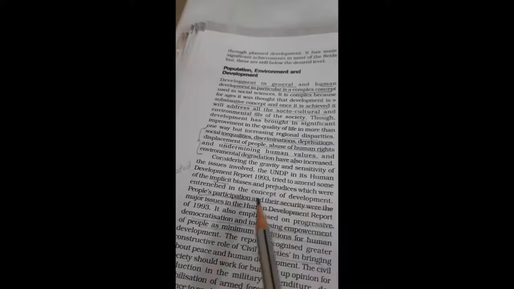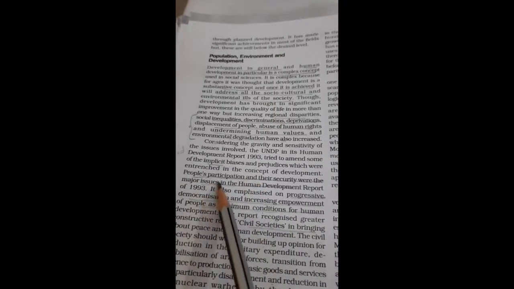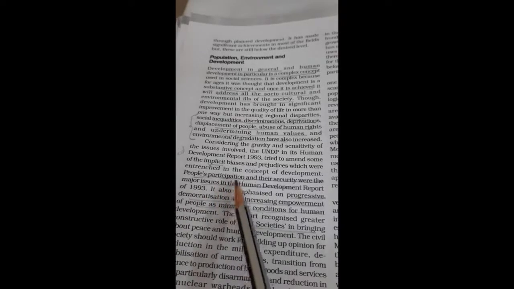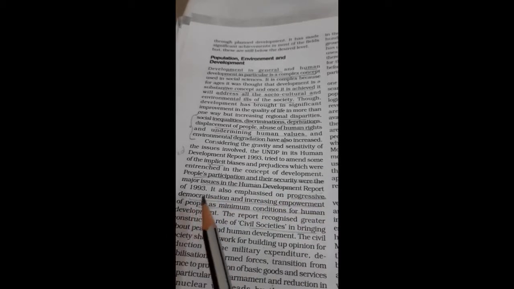tried to amend some of the implicit biases and prejudices which were entrenched in the concept of development. The Human Development Report of 1993 tried to some extent to change this concept of development. It increased people's participation. People's participation was considered to be very important, and their security were the major issues in the Human Development Report of 1993.